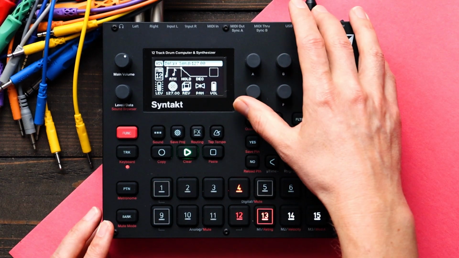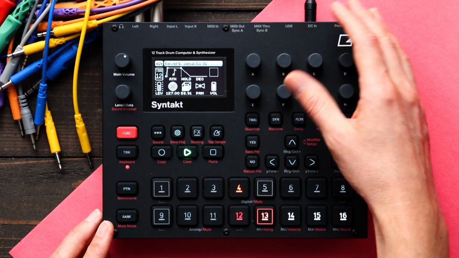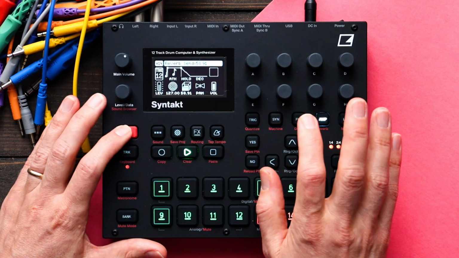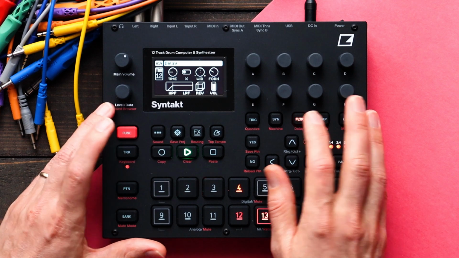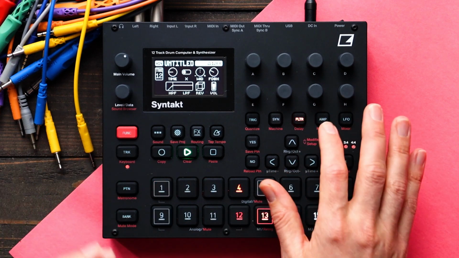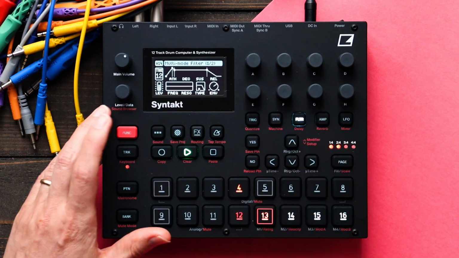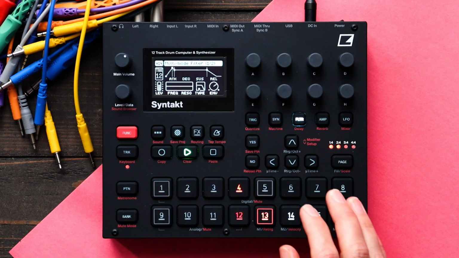Now I'm going to add some effects to this hi-hat-ish sound. I'm going to give it a ton of delay actually, and some reverb. And I'm going to edit my delay and reverb to my taste. You can see how I like to work with these. And this pretty much is across the board on all of my Elektron devices.